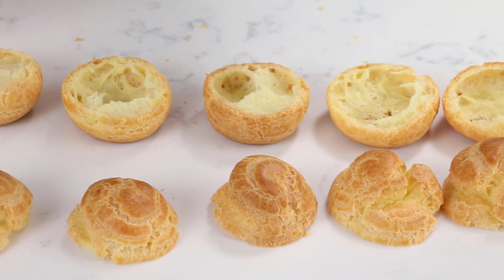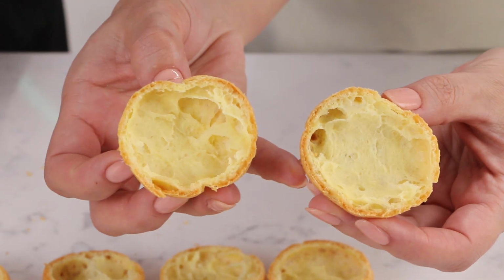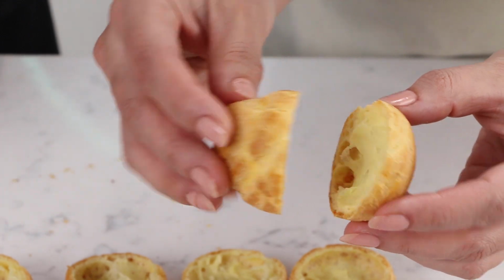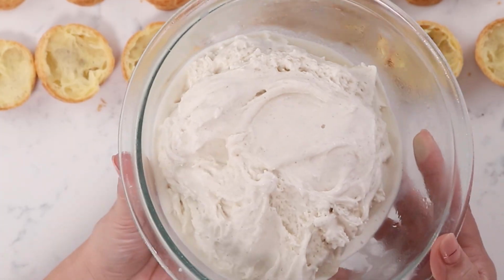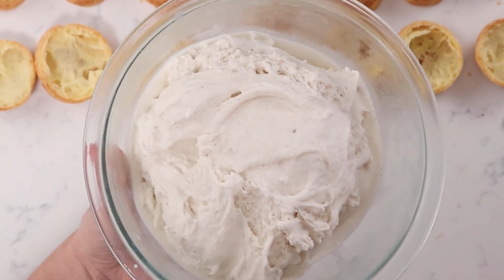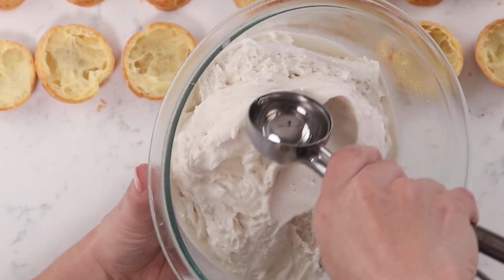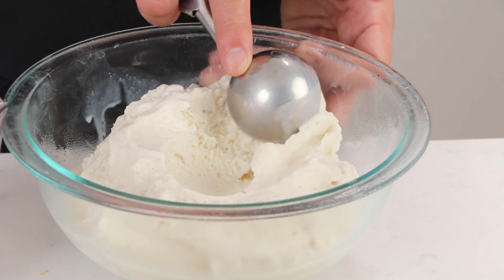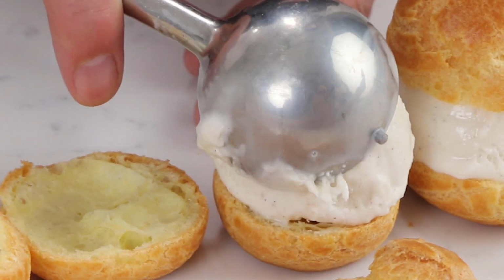So you can see we have a nice hollow in the center that's gonna fit nicely with the ice cream. It's gonna make a nice little sandwich. Wow, our gelato looks really nice and creamy, and it's a little bit soft, which is kind of what we want, right? Oh, perfect for a scoop, yes. I have some hot water over here. And as you scoop, I'm gonna put them into the freezer.